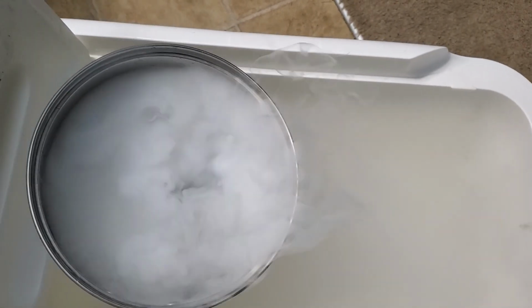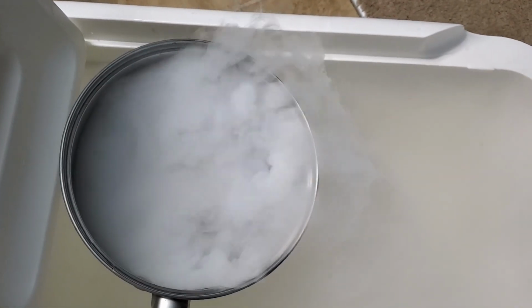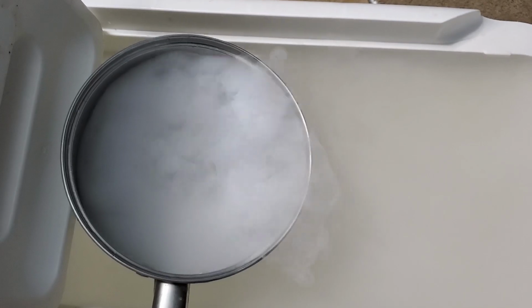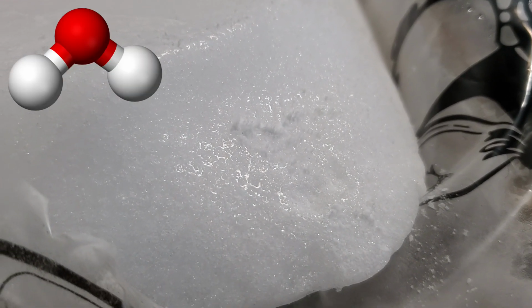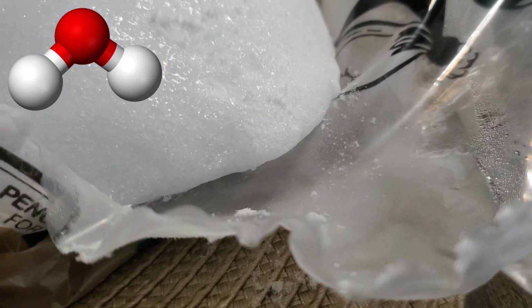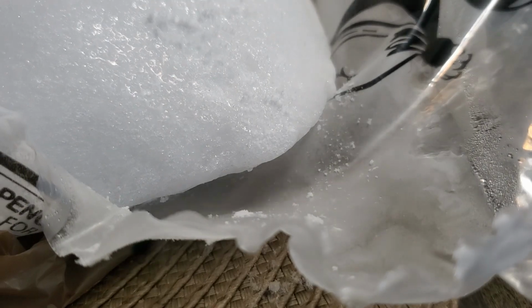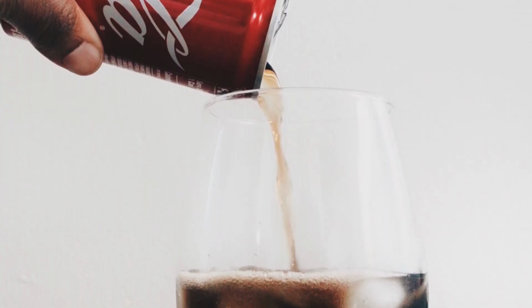We have all seen dry ice before. You throw it in water, watch it bubble, and create smoke for a Halloween decoration. Dry ice is actually frozen carbon dioxide. It is a molecule of one carbon atom and two oxygen atoms. In high concentrations, carbon dioxide has a piercing, sharp odor. You know this when you drink a soda just after pouring it in a glass.